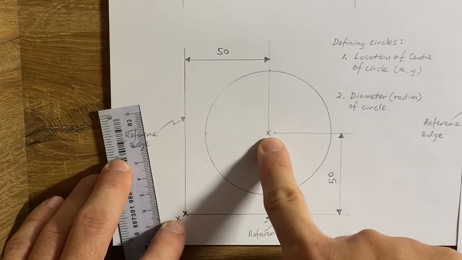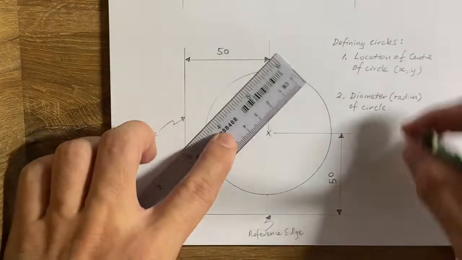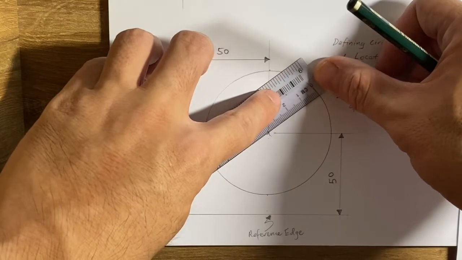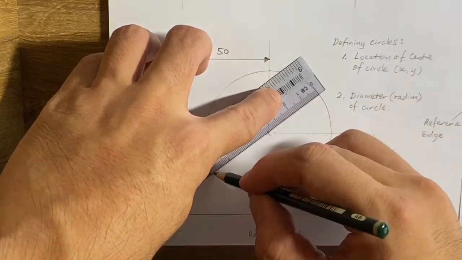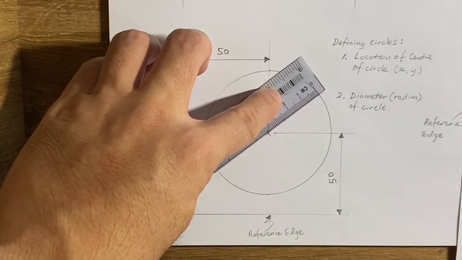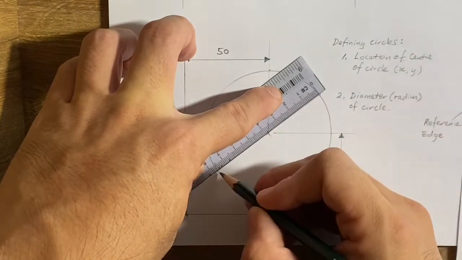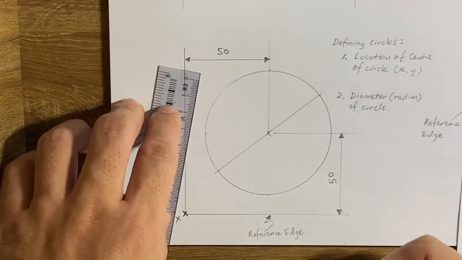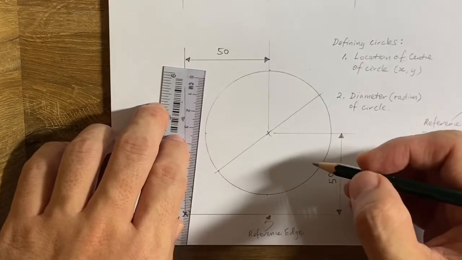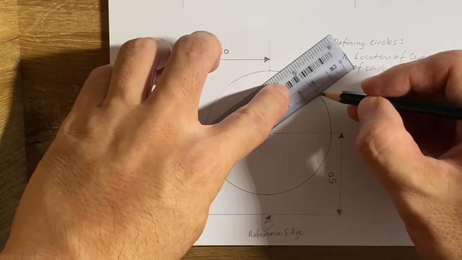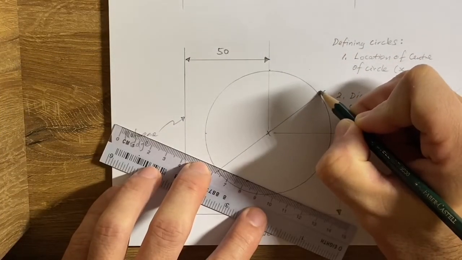Once we have located the center of the circle, then what we have to do is to tell everyone what the diameter is. To tell the diameter, basically you could draw a diagonal line through the center of the circle, and from the 2 points you can show it this way. How we normally show the dimension of a circle is by drawing an arrow.